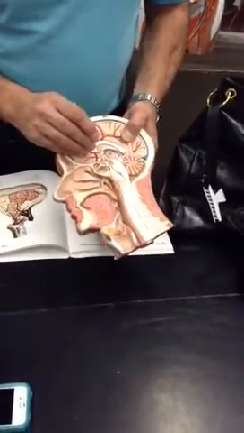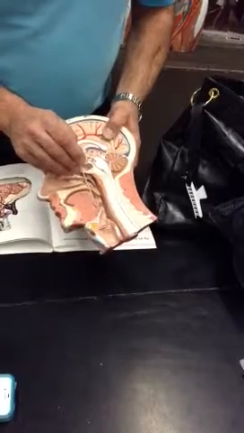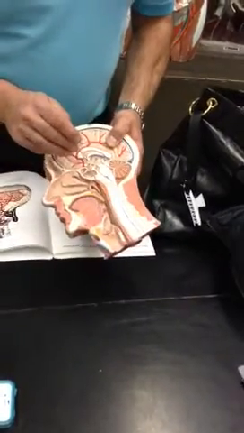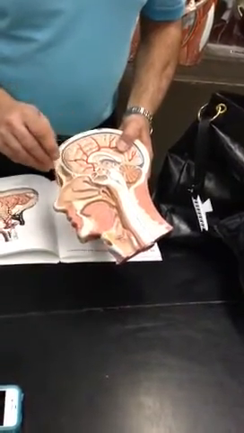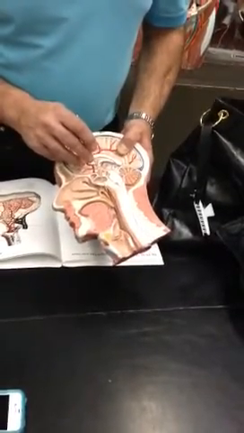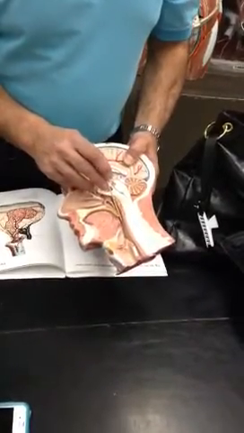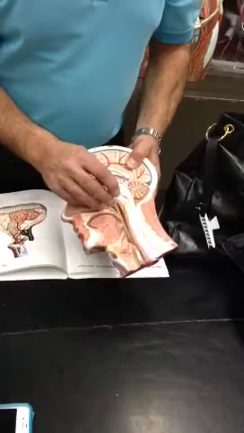Pharyngeal tonsil, palatine tonsil, lingual tonsil. Now the regions of the pharynx. This is the nasopharynx, so you find the nose come all the way back. So if I ask you to name this region, it would be nasopharynx. Oropharynx, find the mouth all the way back, oropharynx. Larynx, this is the laryngopharynx.